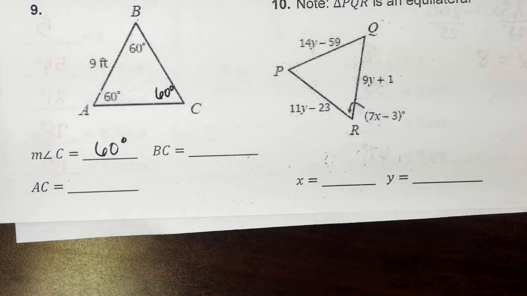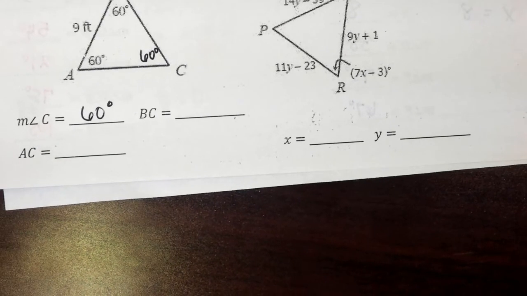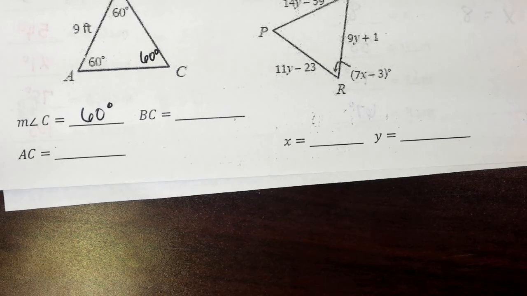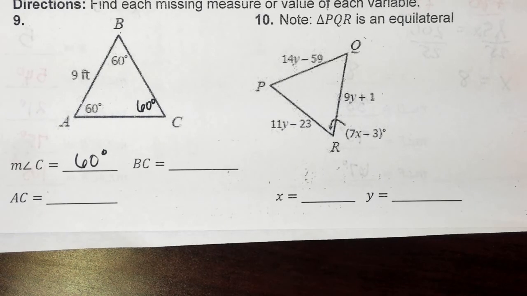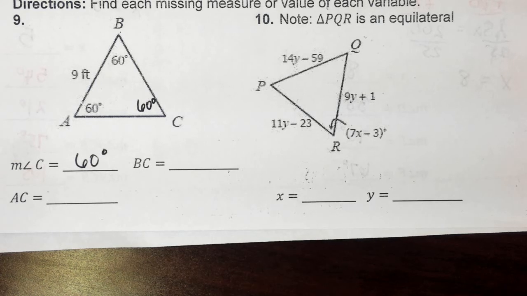I wasn't supposed to. But Jorge, do these two for me. What is the length of BC? Say it again. No, I'm asking you what's the length of segment BC? Okay.